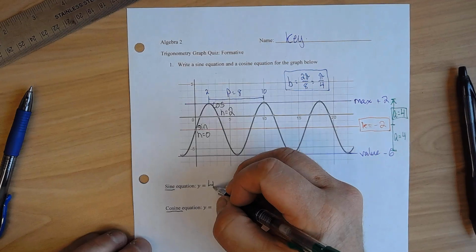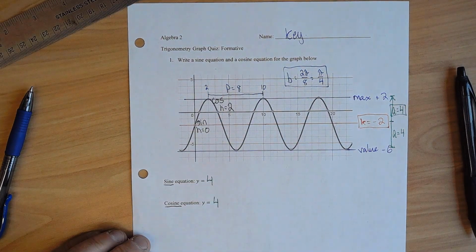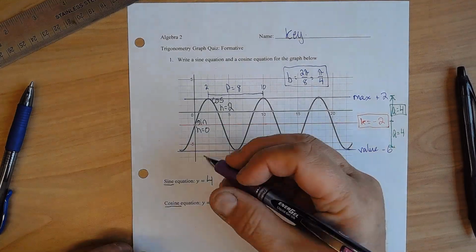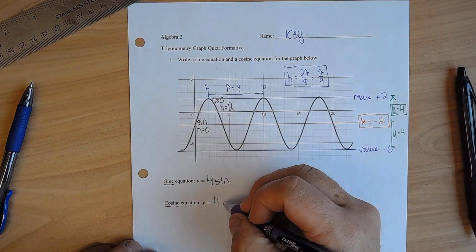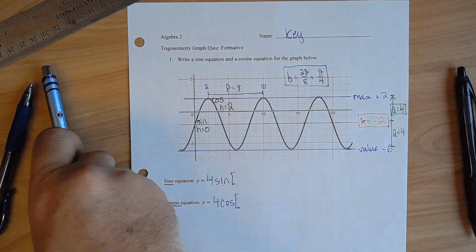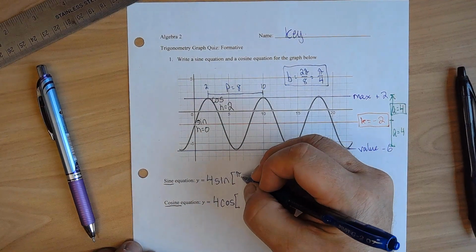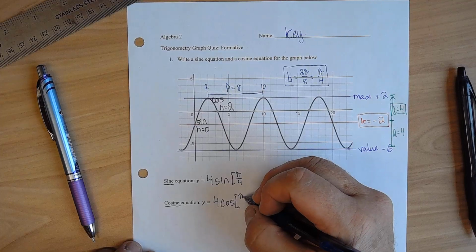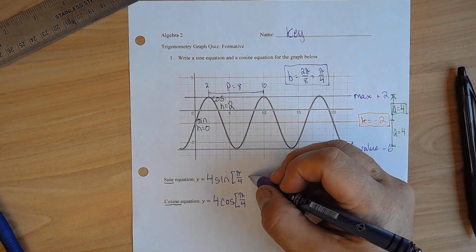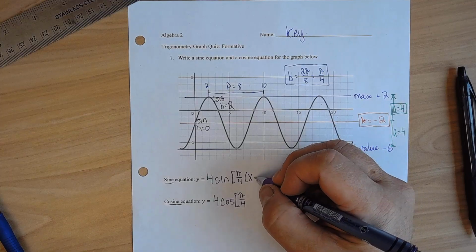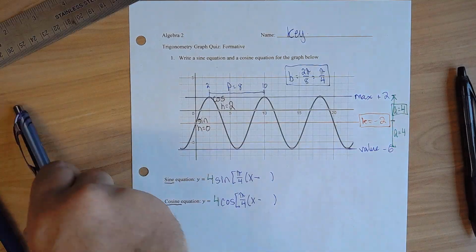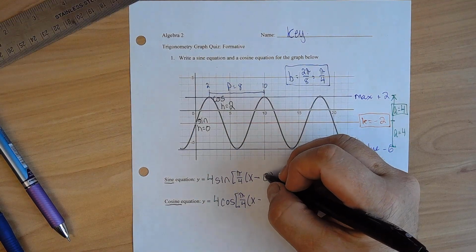They both have an amplitude of 4, and notice that I'm color coding these for you. Hopefully you can see them in the video. This is going to be a sine equation. This is going to be a cosine equation. My frequency is pi over 4 for both equations. X minus h, I'll leave myself a space there while I write x minus, my h is 0 for the sine graph.